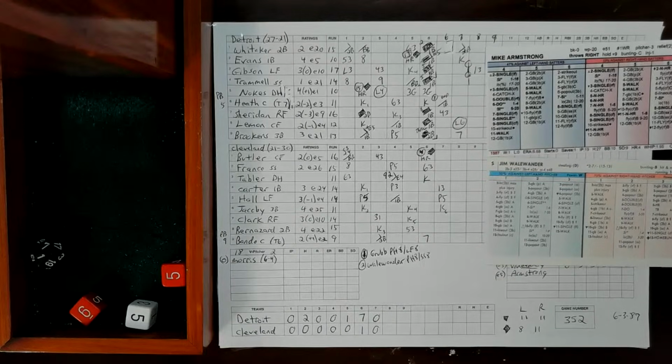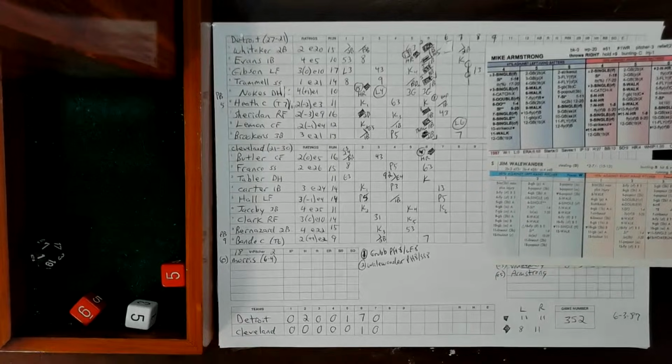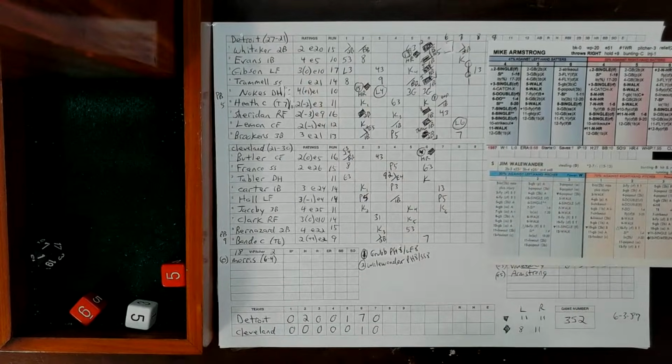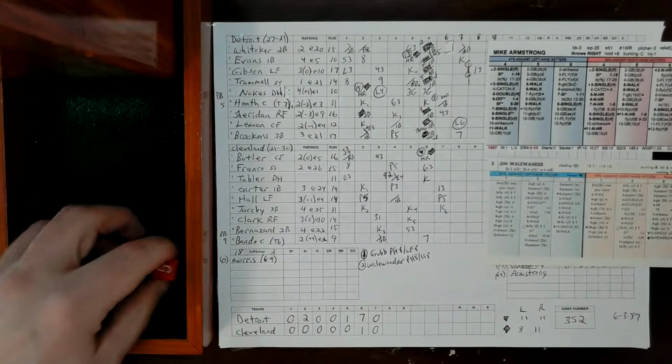Oh, and I just noticed something on this computer. I hope it's accurate. It's telling me Bill Madlock is on the roster. I didn't think that trade came around till later, but apparently Bill Madlock is available now for the Tigers. So that's interesting. I won't use him this game, obviously, but that is something to look forward to going forward.